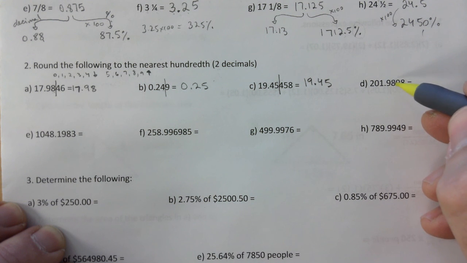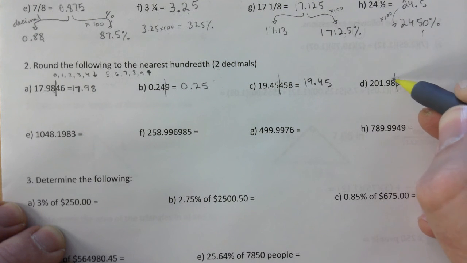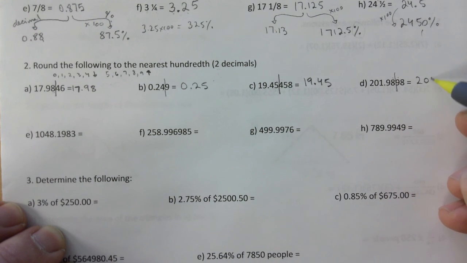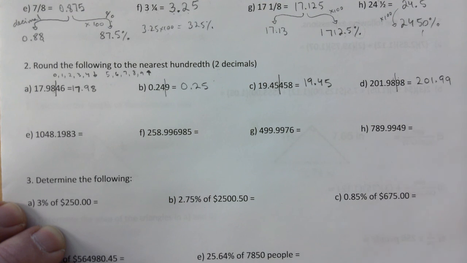Okay, two decimals is right here. This 9 will bump that to a 9, so 201.99.